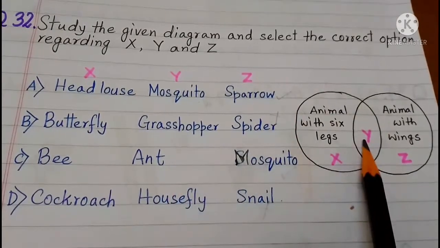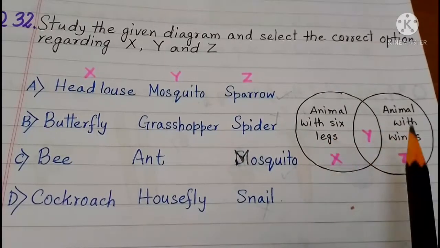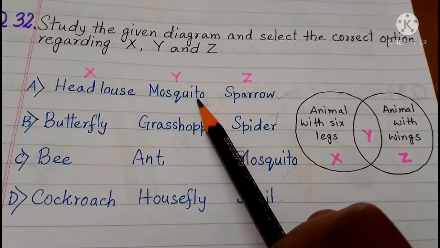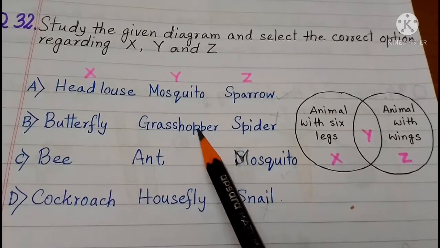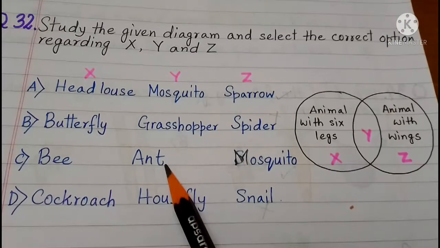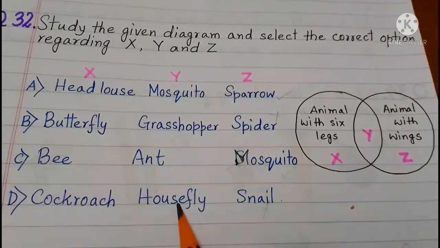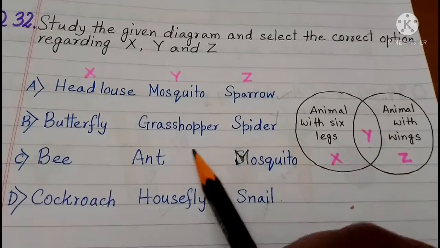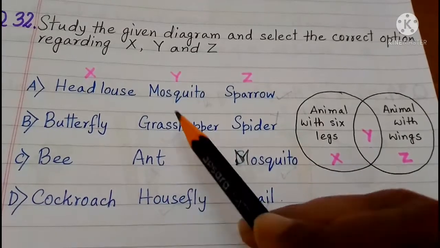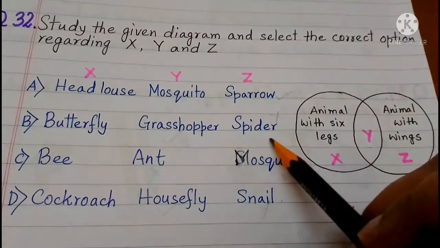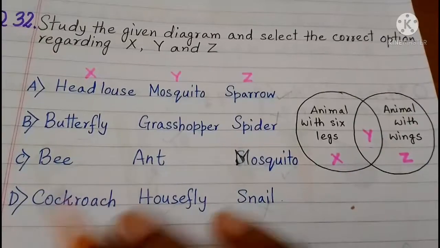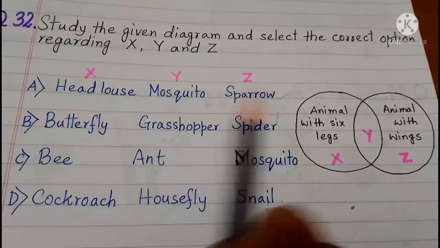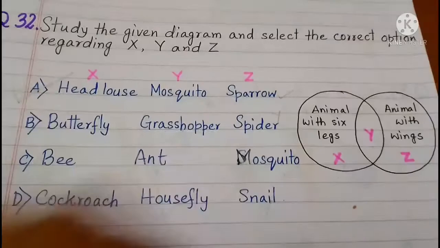Okay, now come to Y. So Y should be an animal having 6 legs and wings also. So let's check out. Mosquito has 6 legs and also wings. Grasshopper has same 6 legs and wings. Ant has 6 legs and doesn't have any wing. Housefly has 6 legs and wing. So housefly is correct. And for Y category, ant is not falling under Y category. So Y, this is correct. Okay. So let's check which one is having all the categories correct. So head louse, mosquito, sparrow. Here we can see everywhere there is a tick. So we would go with option A.